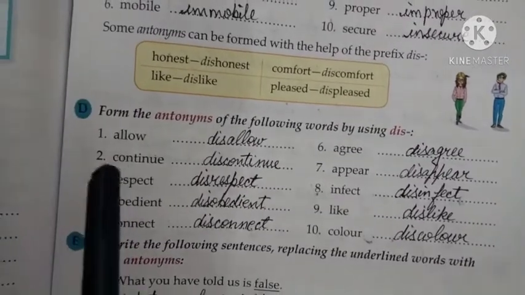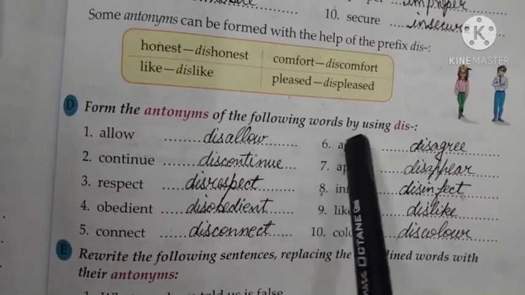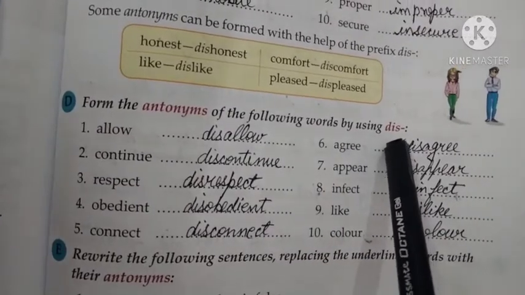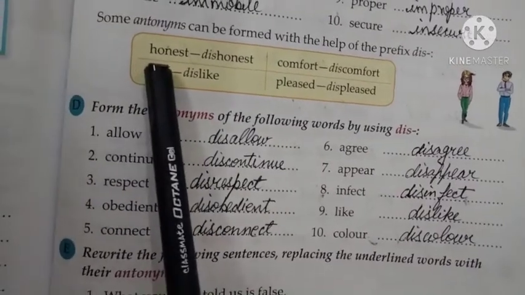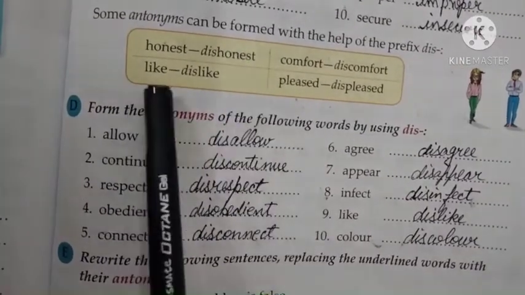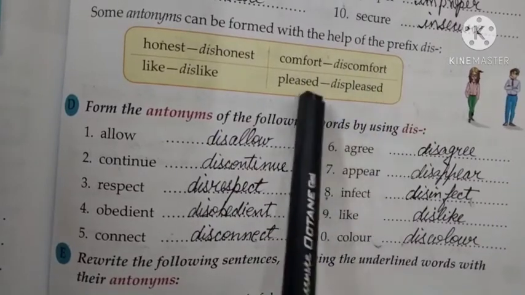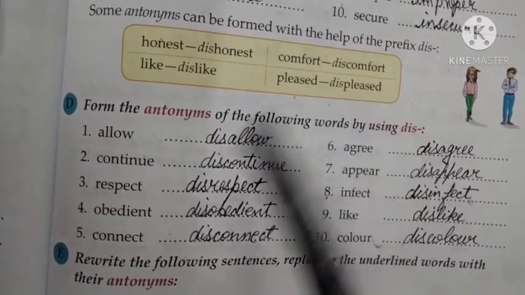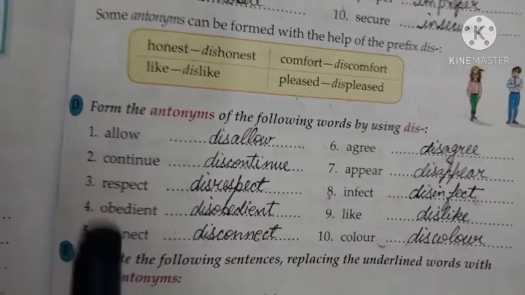Okay, next question is, form the antonyms of the following words by using dis. Now we have to add the prefix dis. Like honest becomes dishonest, like, dislike, comfort, discomfort, pleased, displeased. Okay, so let's see how we form the antonyms of these words.